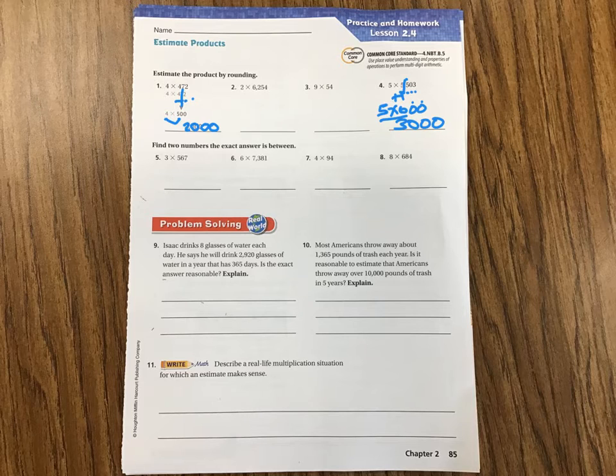All right, now for 5 through 8, it says find 2 numbers the exact answer is between. Which one do you want to do in those? 7? Okay, so we're going to do 4 times 94. 94 is between 90 and what? 100. Good. So I'm going to do 4 times 90 and 4 times 100. Okay, 4 times 90. Find the basic fact and you multiply. What's our basic fact?